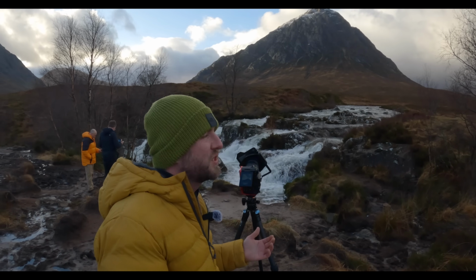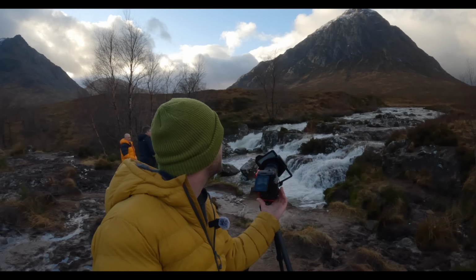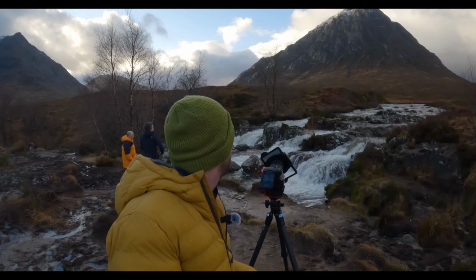2-second timer, let's try that. It's intensifying, it's getting a little bit stronger now. Hopefully, there's a really nice photo there.